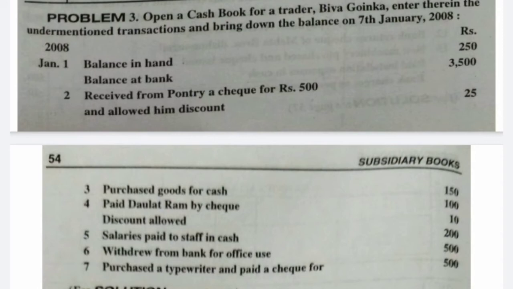Here we are not taking any assumption. In the Daulat Ram case also, we are paying through bank check on the same day, so you have to take it on the credit side of the cash book in the bank column.